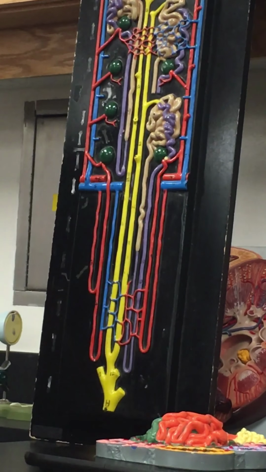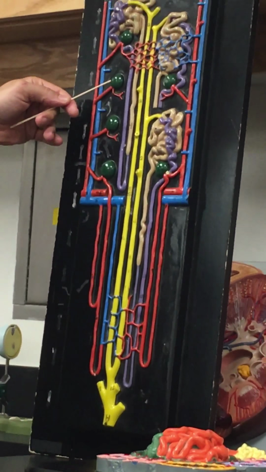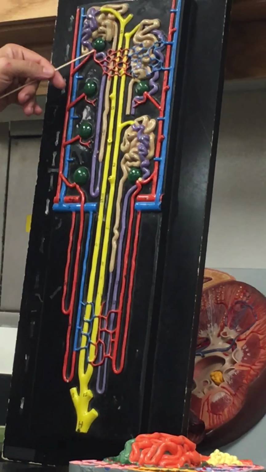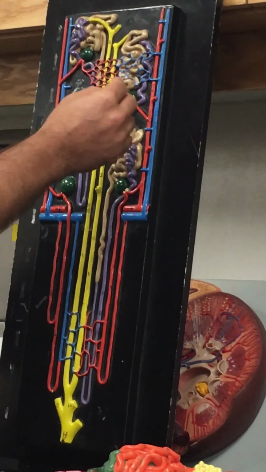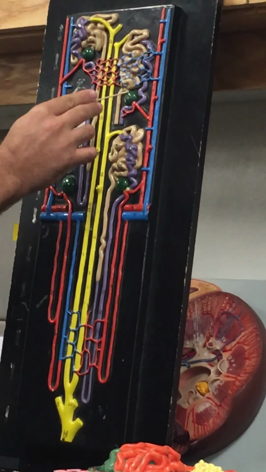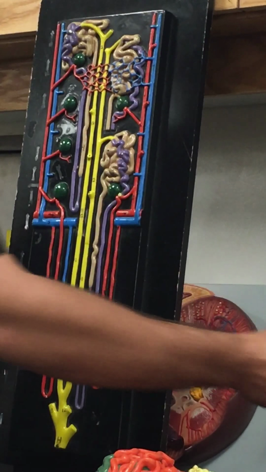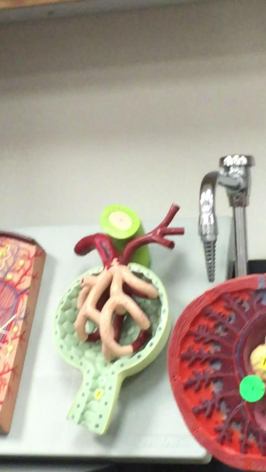So what are the names of the tubules? Well, we started with the Bowman's capsule, correct? And now, from the Bowman's capsule, something is leaving. So what is leaving here from the Bowman's capsule? Anybody? What is this one? Proximal convoluted tubule, right?